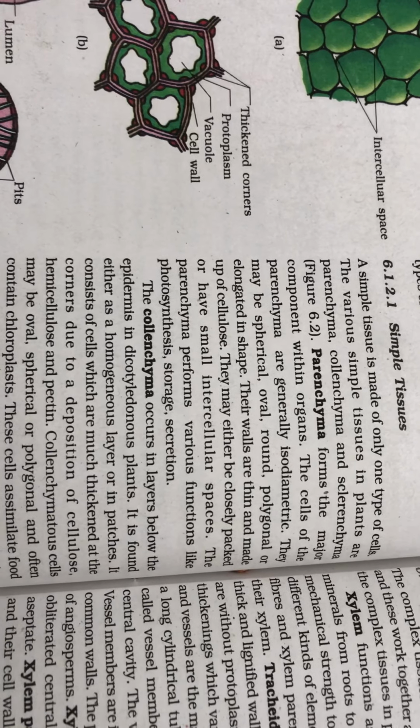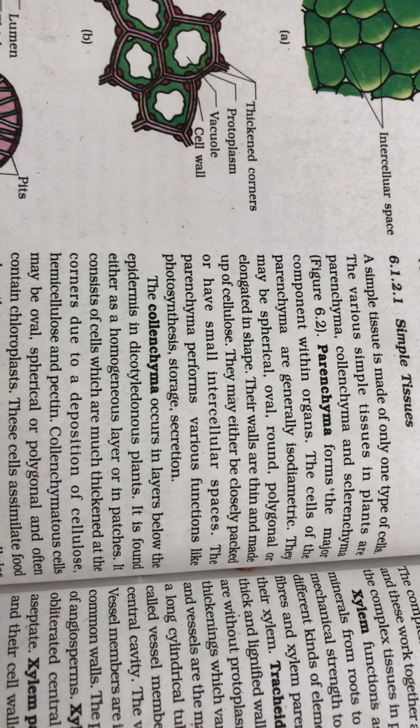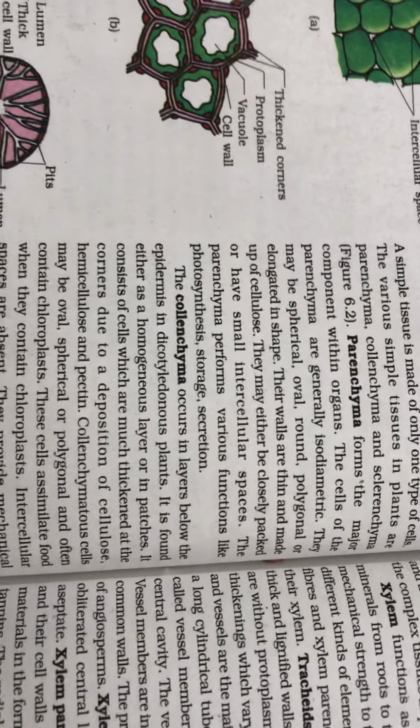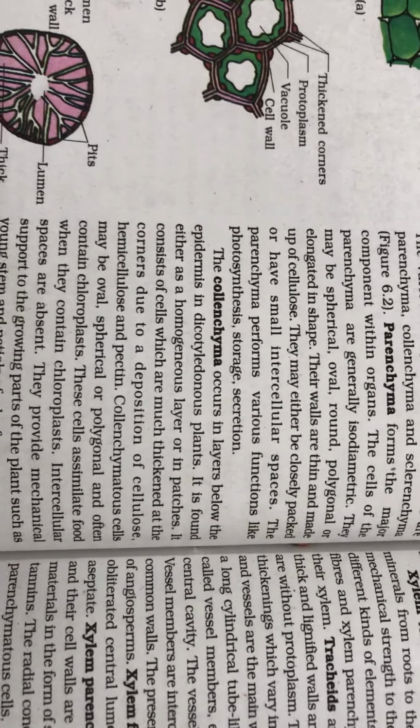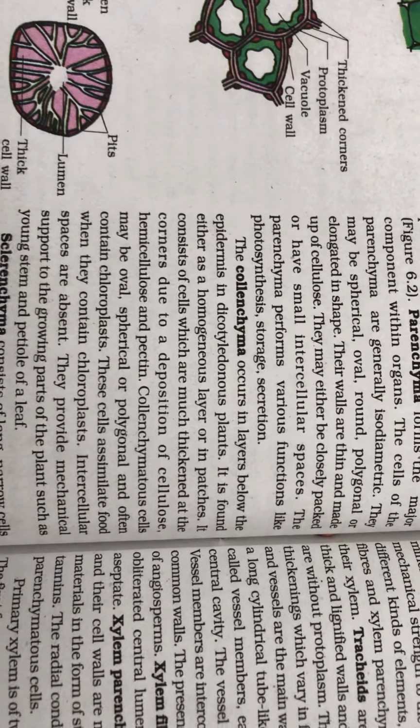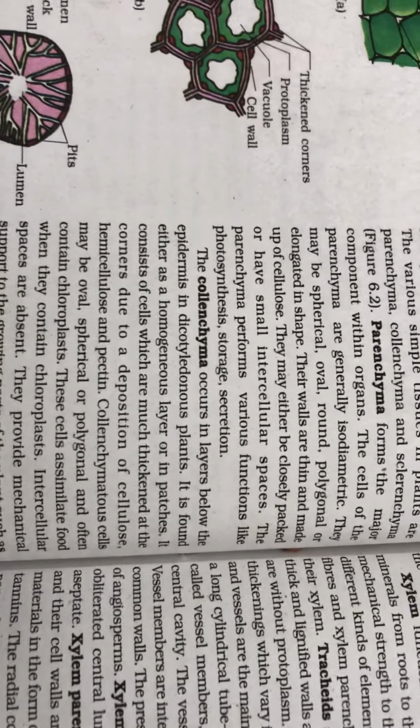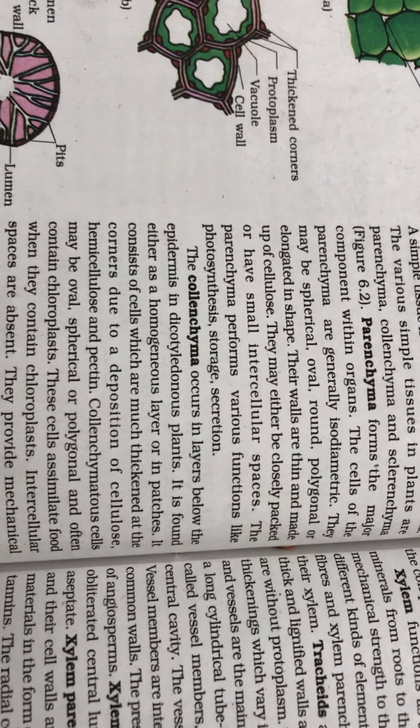The parenchyma perform various functions like photosynthesis, storage and secretion. As these kinds of cells are present within the organ, means inside the organ, they perform the process of photosynthesis, storage as well as secretion.